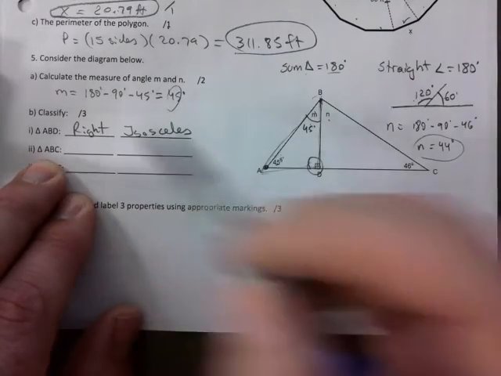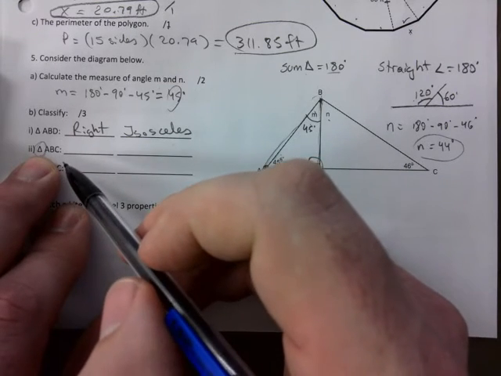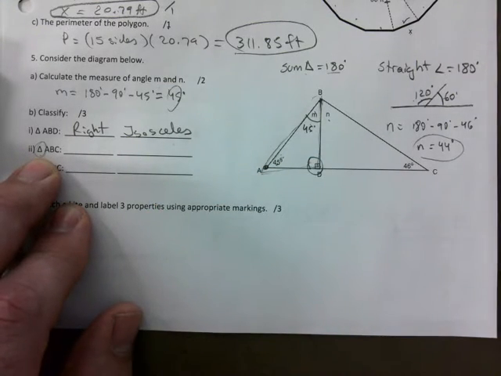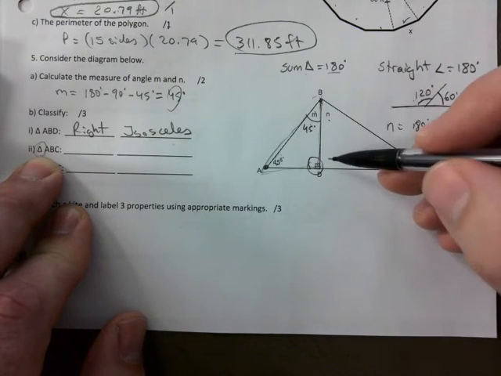Triangle ABC. You know how long it took me to figure out this symbol on Word? It's so crazy. Anyways, I'm so proud of myself. It's 2220 Alt X, and then it shows up. There you go. Thank you, Google.